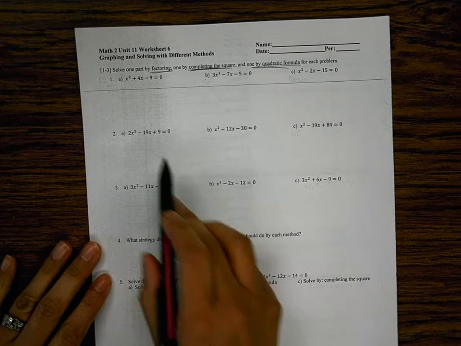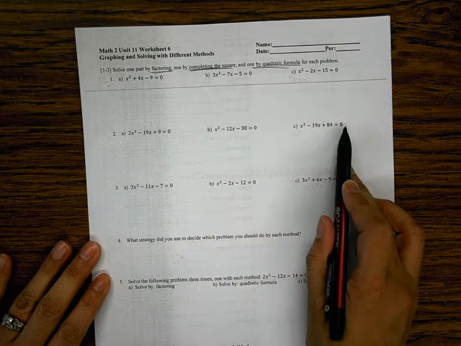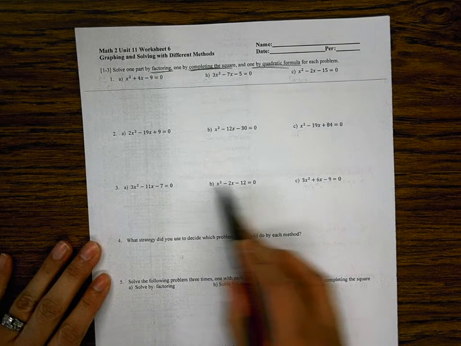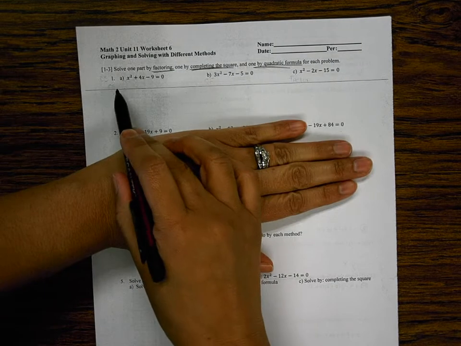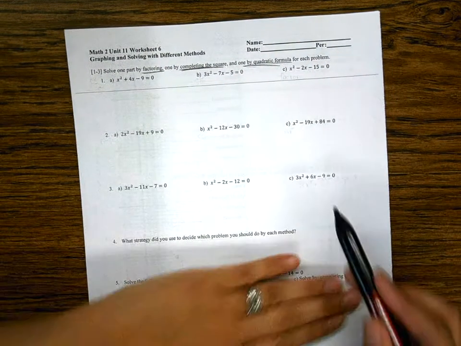Okay, so for 1, ABC, we're going to pick one of these methods. For 2, ABC, we're going to do one each of these methods, and the same for 3. So we're going to have factor, complete the square, quadratic, one of each, one of each, one of each.